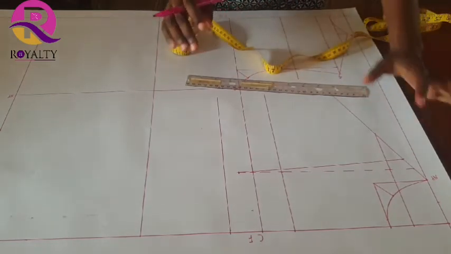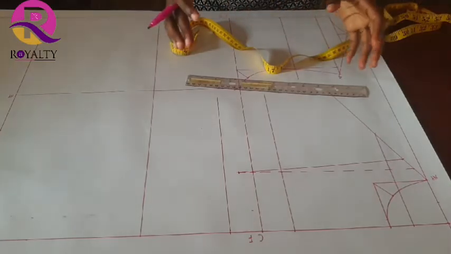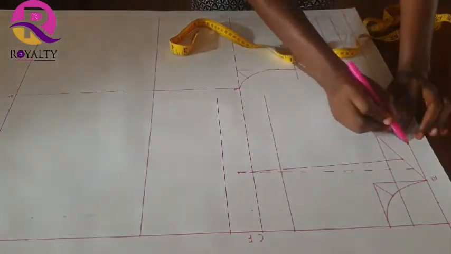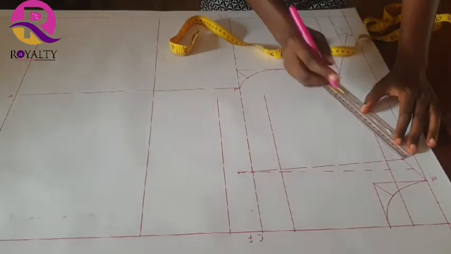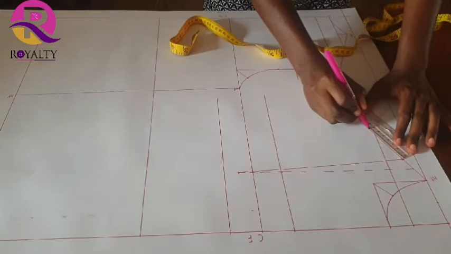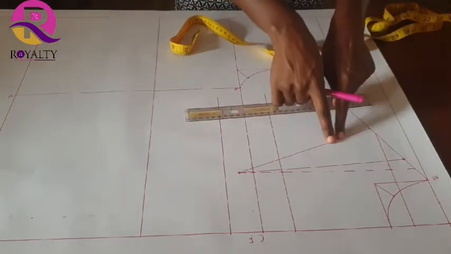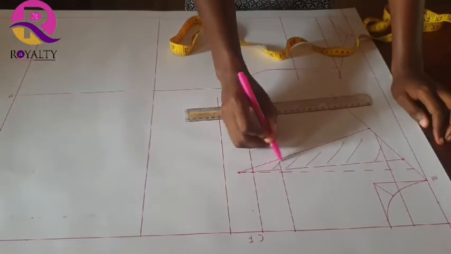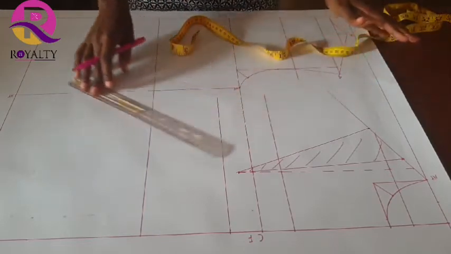The next thing I'm going to do is to insert the value of my dart. For me, my dart value is 7 centimeters. So at the tip here, I told you this is the inner dart leg. I would measure 7 cm, the value of my dart, and I'll connect it to the tip here. This line here is the outer dart leg. So what I have here is my shoulder dart. It's as simple as that. It's very easy, it's not hard.